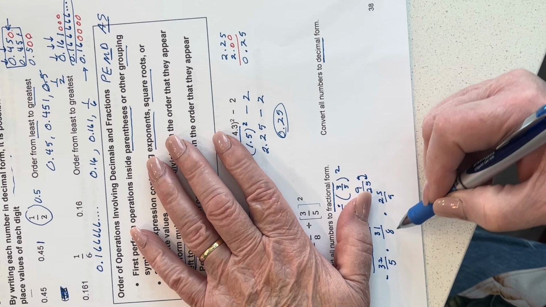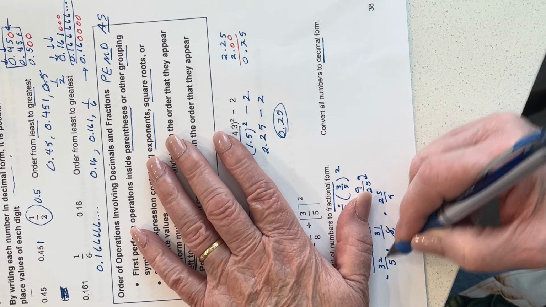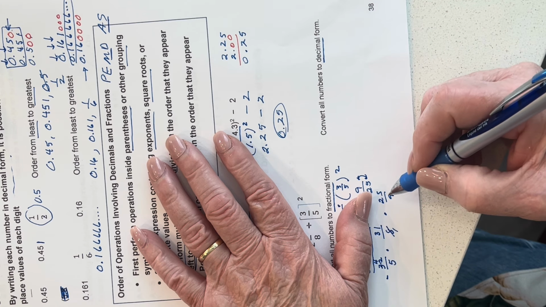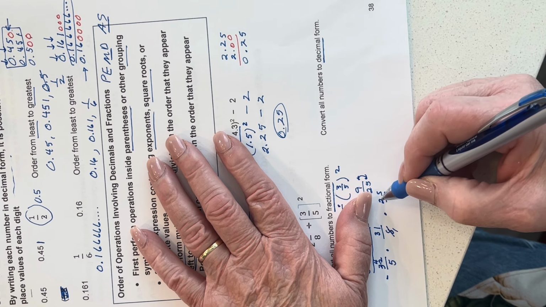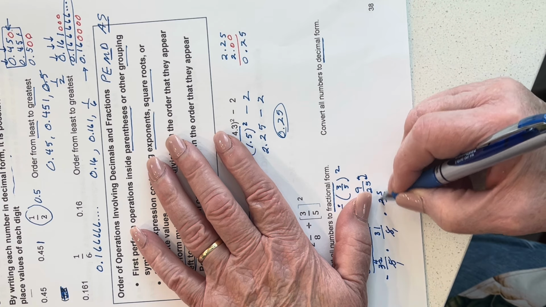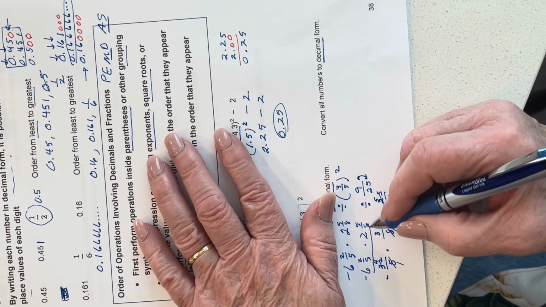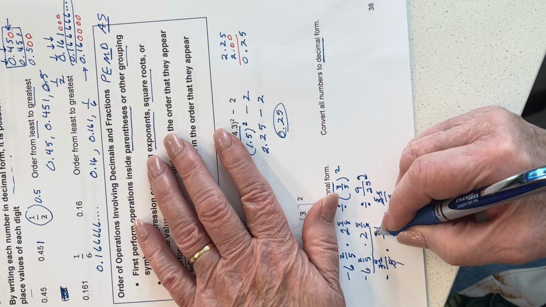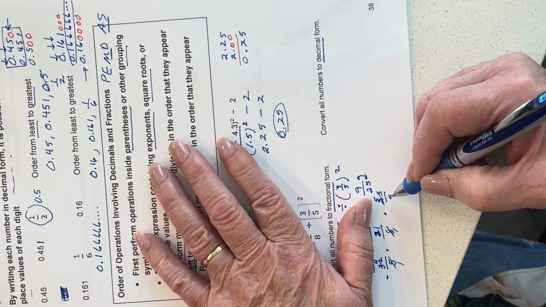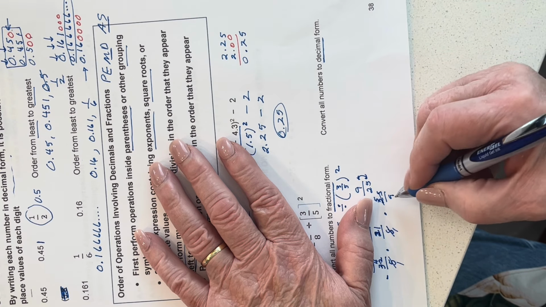We can divide 32 and 8 both by 8. We can divide 5 and 25 by 5. We can, this should be 21, sorry. We can divide 9 and 21 by 3.